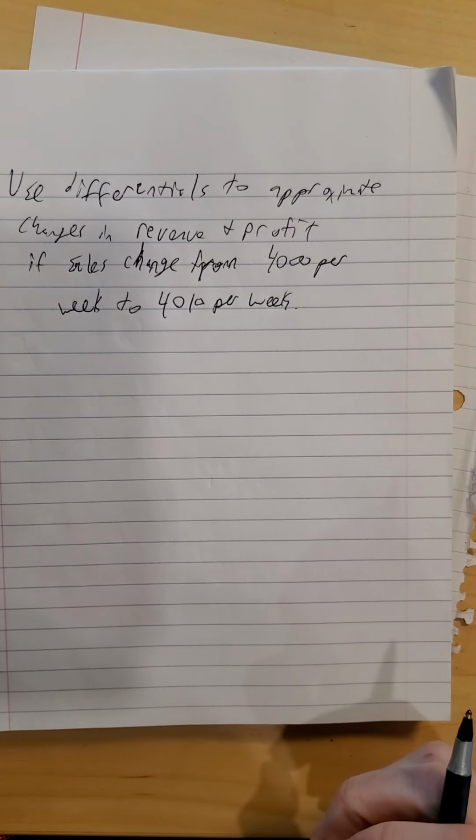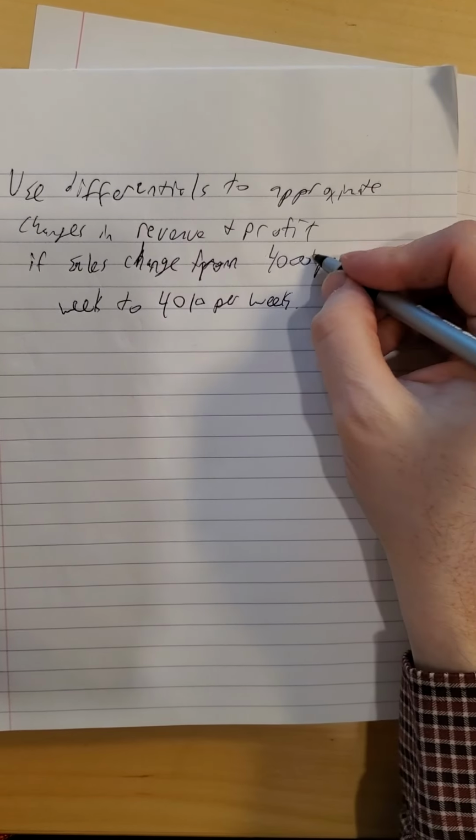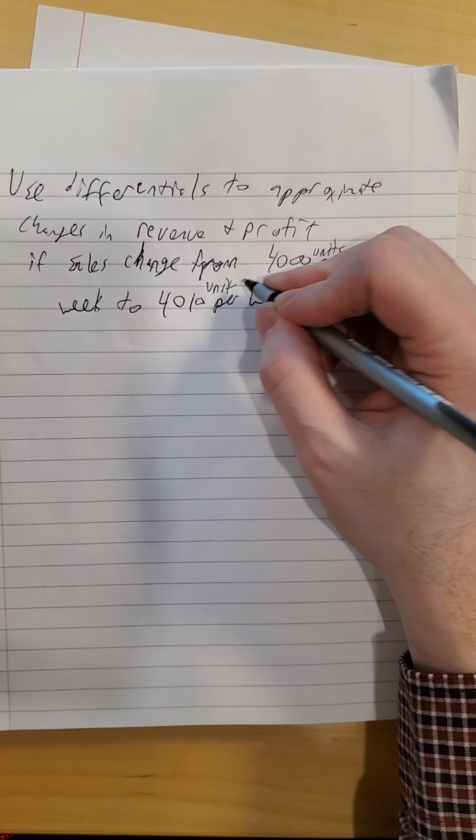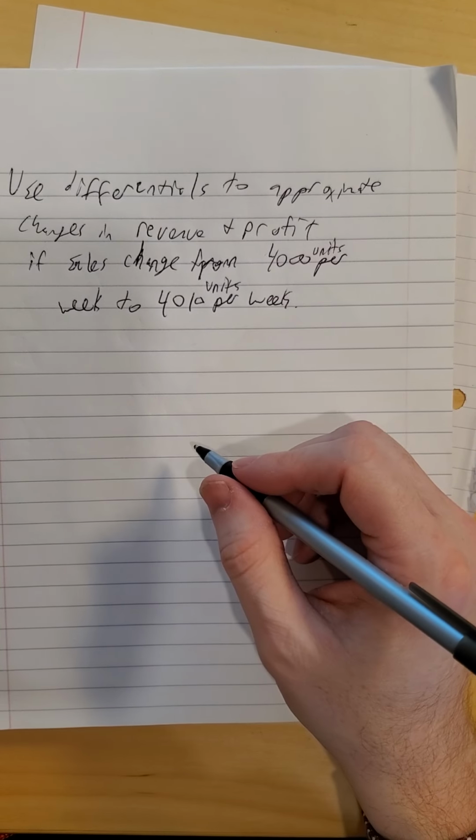So we're looking at how the revenue and profit will change if our sales go from 4,000 units, whatever it is we're selling, to 4,010 units per week.